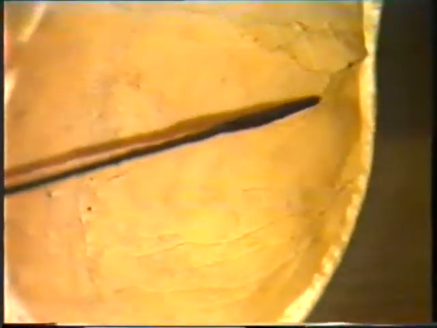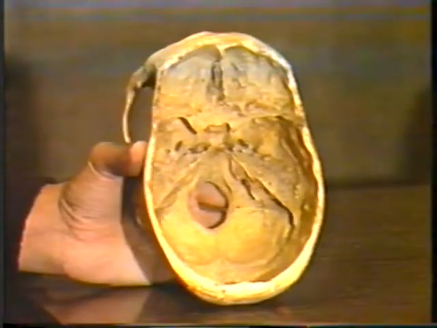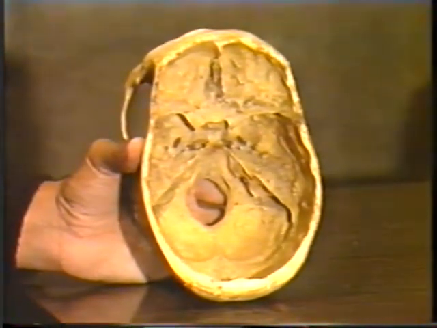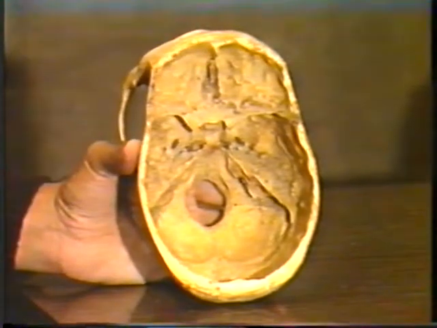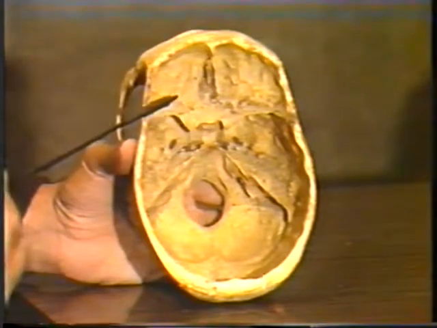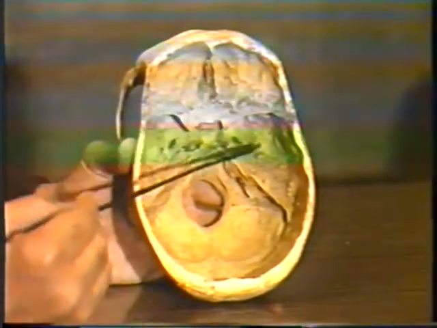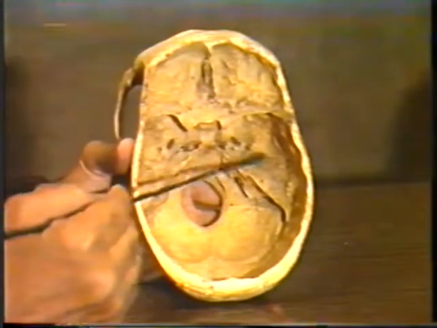On the internal surface of the side of the skull cap, there are the grooves for the middle meningeal vessels. The floor of the cranial cavity is formed by the upper surface of the base of the skull. It is divided into three fossae: anterior cranial fossa, middle cranial fossa, and the posterior cranial fossa.